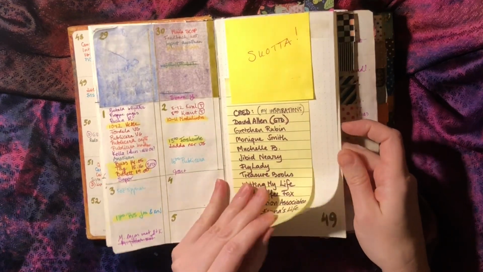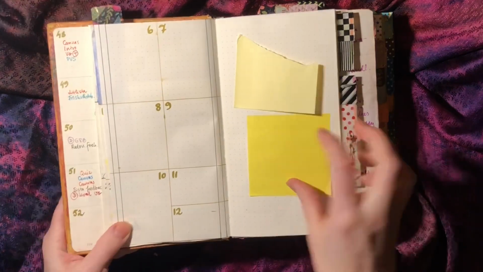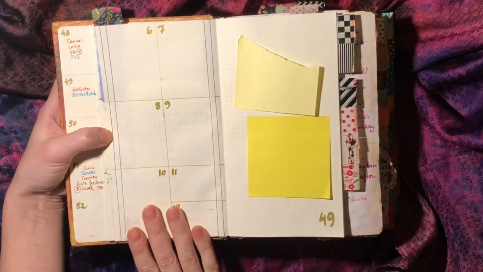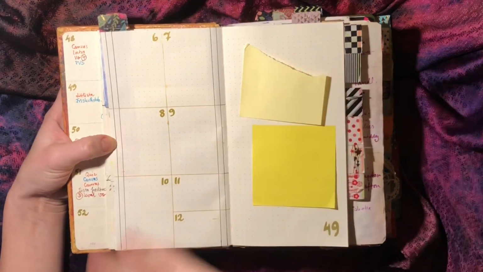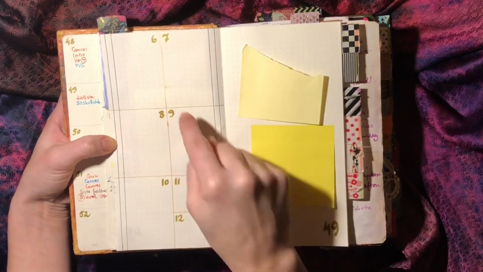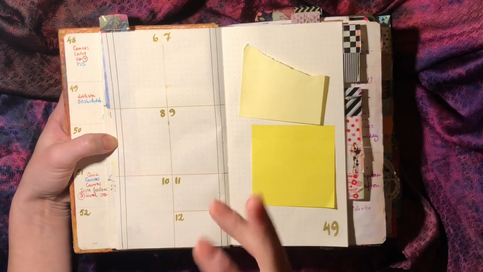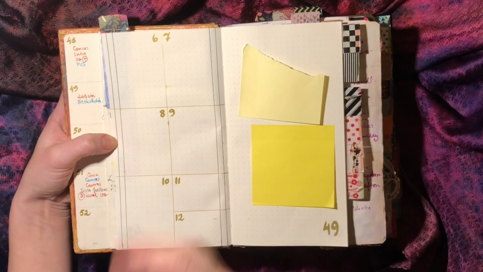I am trying out something new, and I'm going to show you the next week because it's cleaner. So I never write the names of the days, just the dates, because I know which order they come in and I need a lot of space to write my actual tasks and meetings and stuff.